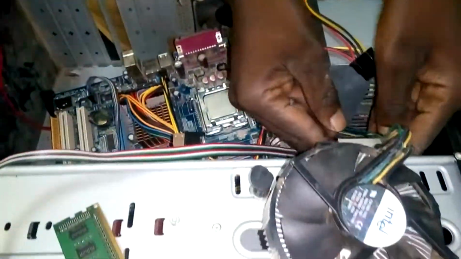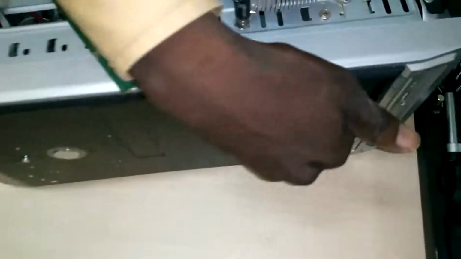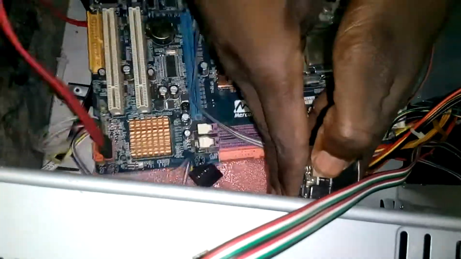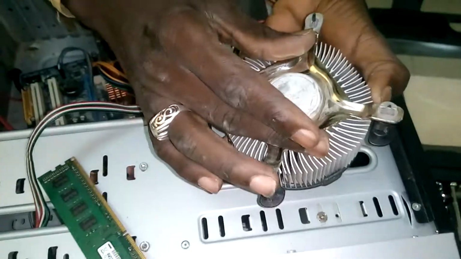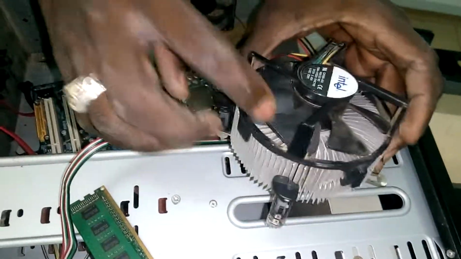And this is the CD-ROM. As you know, it is at the front of the computer here to the inside. This is the hard disk of the computer, which is saving the data of the computer. This is the heatsink, reducing the heat to the CPU together with its fan.